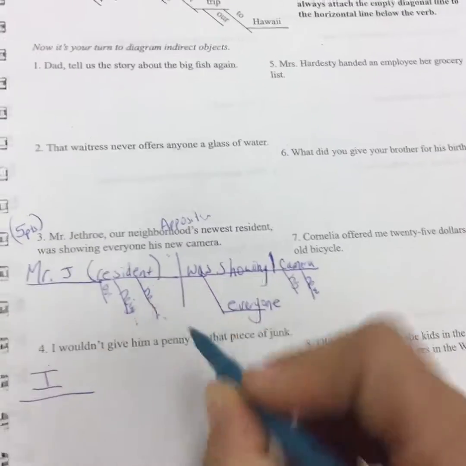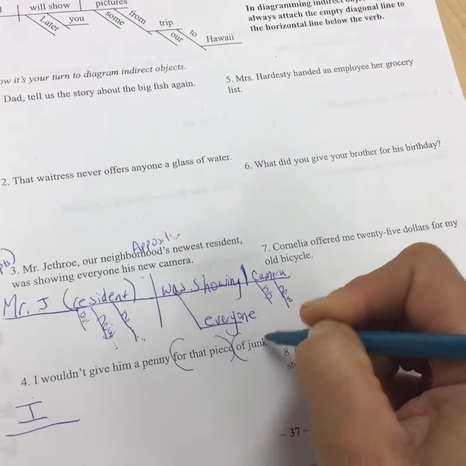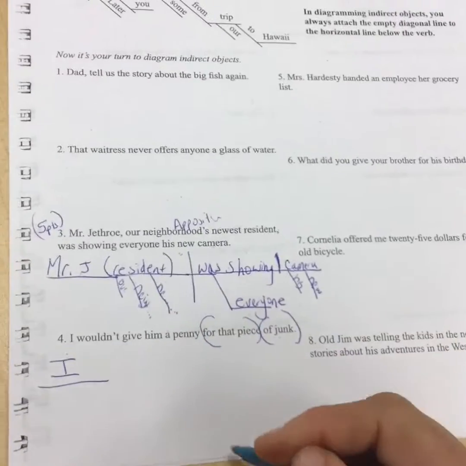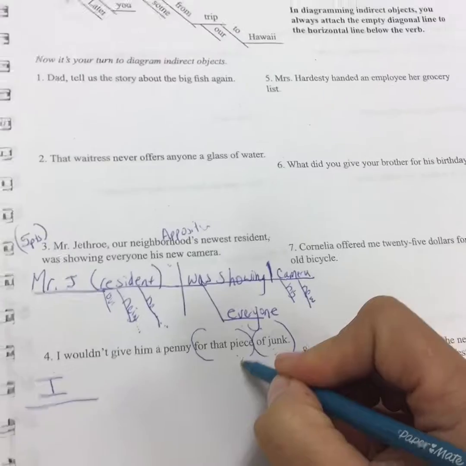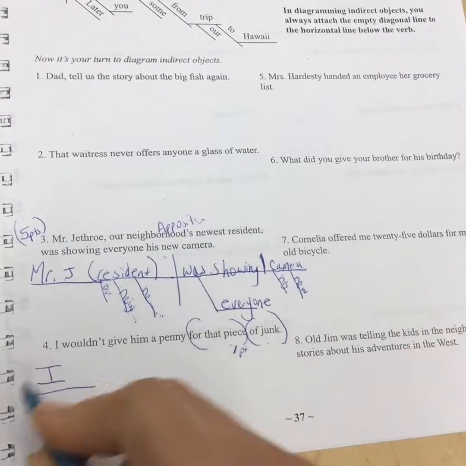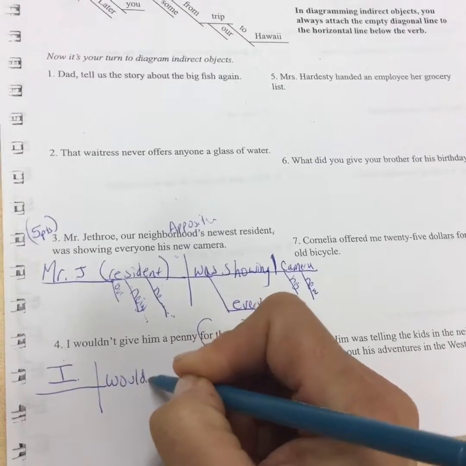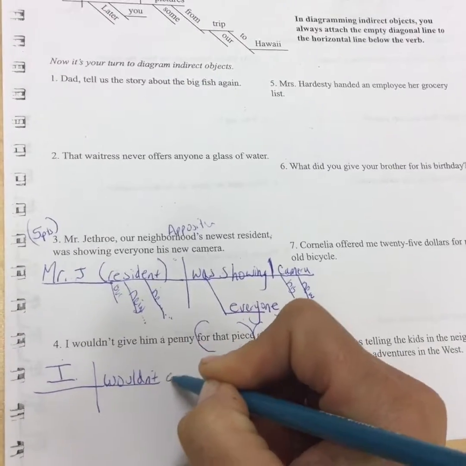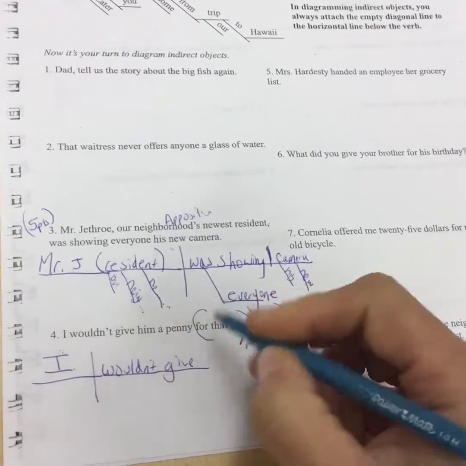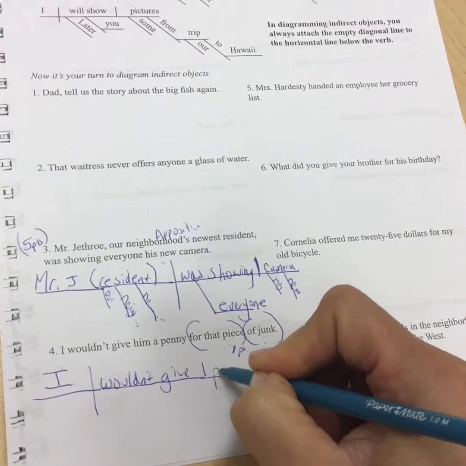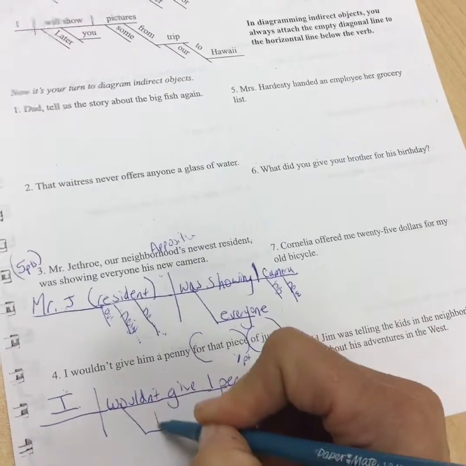I is your subject. Wouldn't give him a penny for that piece of junk is our prep phrases. Okay? So for this one, you have to have your prep phrases identified. That's 1 point. Okay? I, your subject, is another point. Wouldn't give is another point. Okay? 2, 3. Wouldn't give what? Penny. Him is your indirect object.